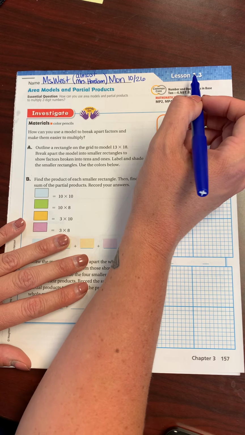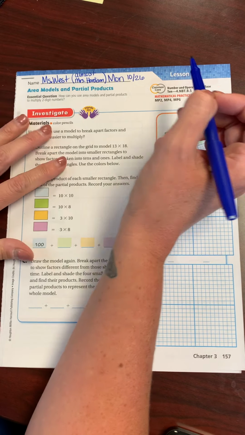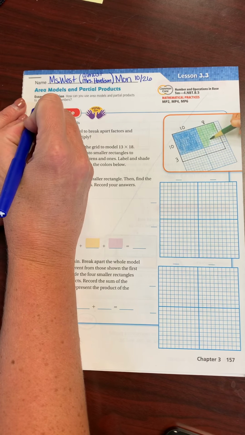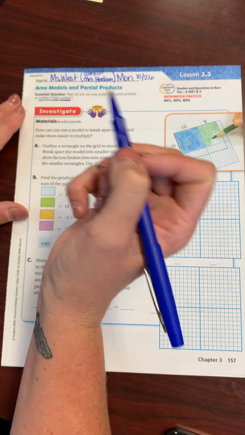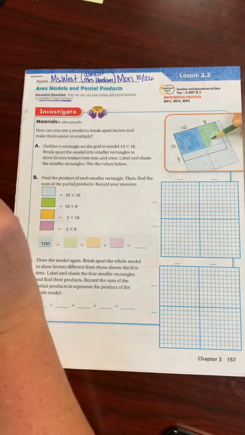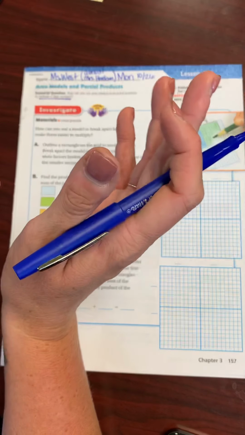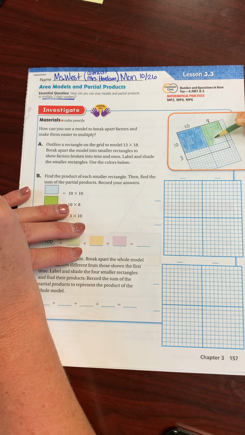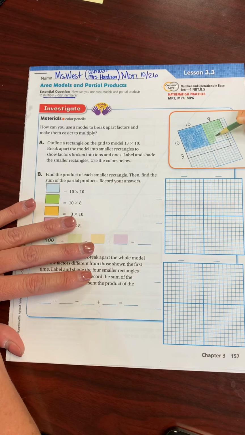So we are skipping lesson 3.1 and 3.2. Those are just kind of introducing two-digit factors as the other factor. So we've been doing up to 4 digits by 1 digit. Now we are going to start with 2 digits by 2-digit multiplication.